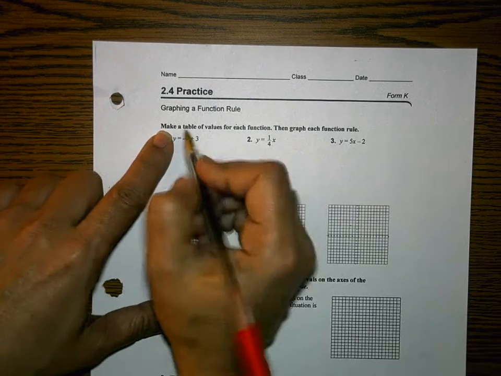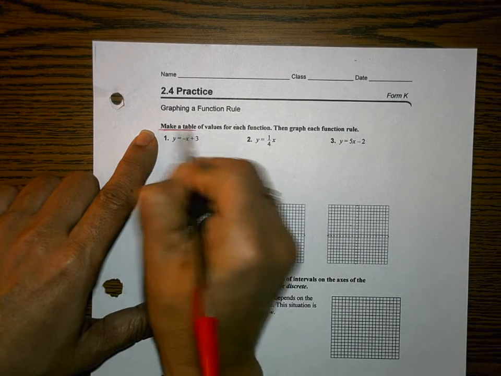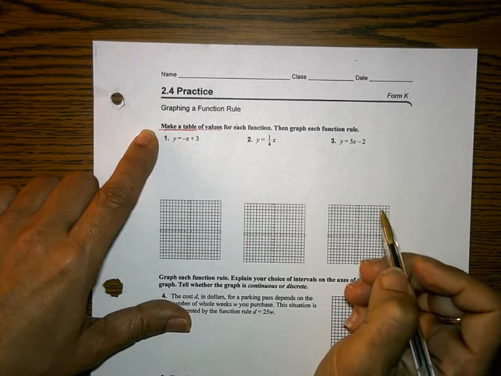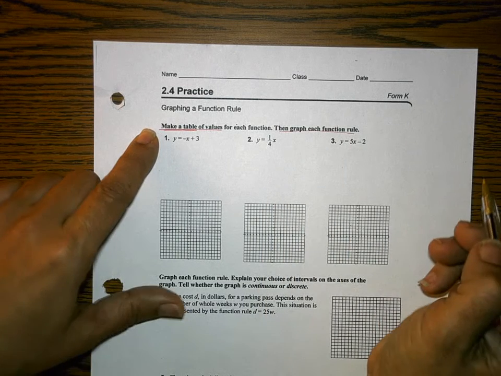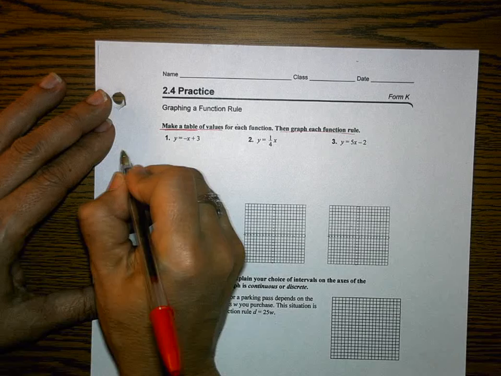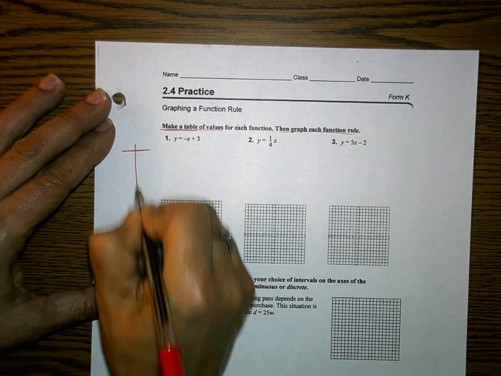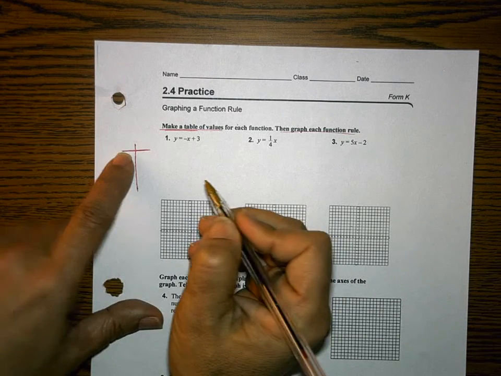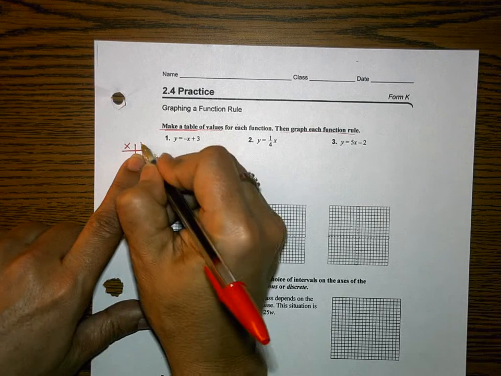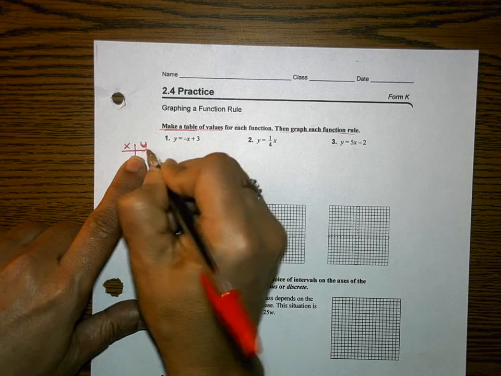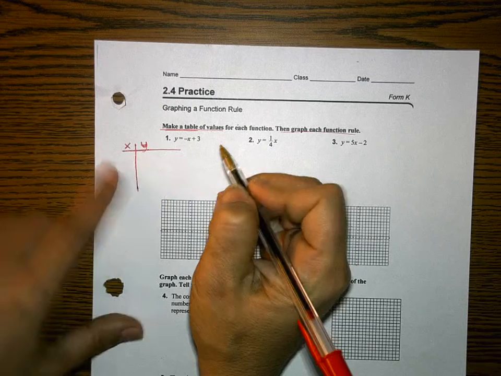So it says, make a table. Right there is exactly what I said in class. Make a table of values for each function, and then graph each function rule. That's exactly what I said. So let's go ahead and create a table of values right here on the side. You get to pick the x values, and the y values are going to come out right from the function, okay?